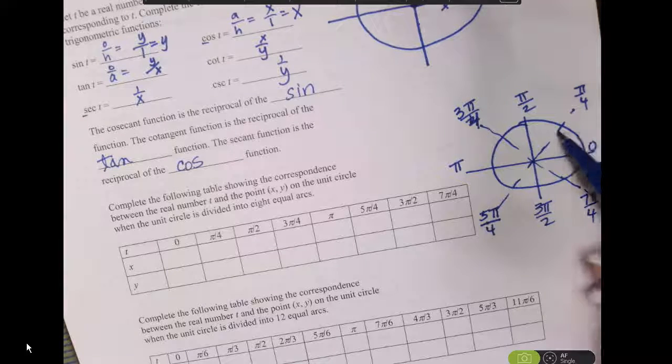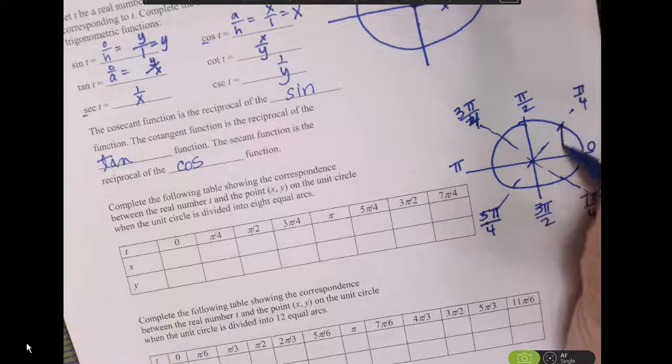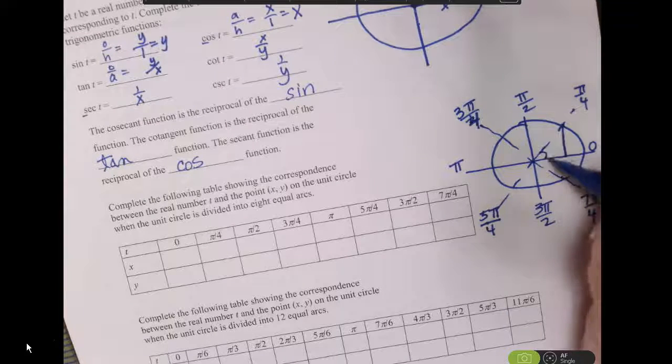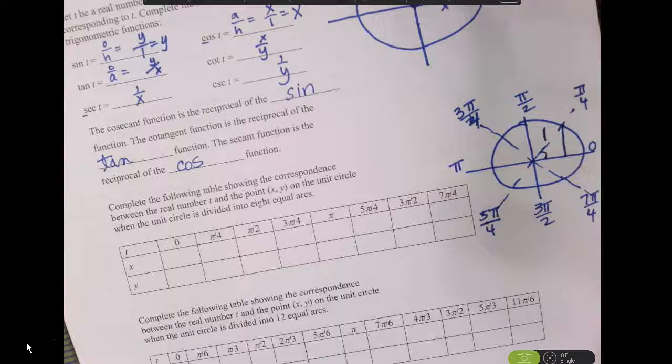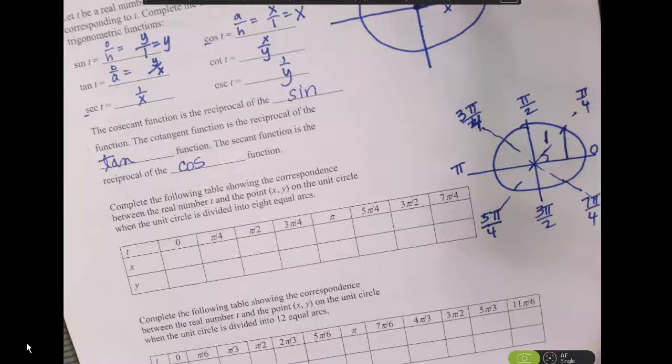So these are all of my 45-degree angles, and what we want to think about is that if I make a right triangle here, and this is a 45-degree angle, we have that 45, 45, 90 special right triangle going on. So if this is 1 unit, then both of my sides are going to be the same. It's going to be an isosceles triangle.